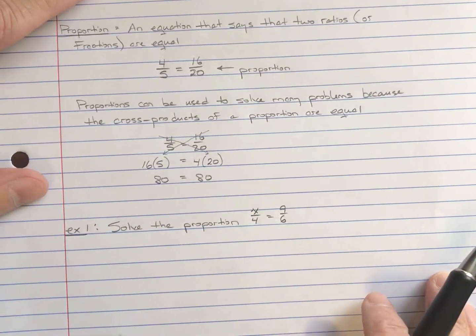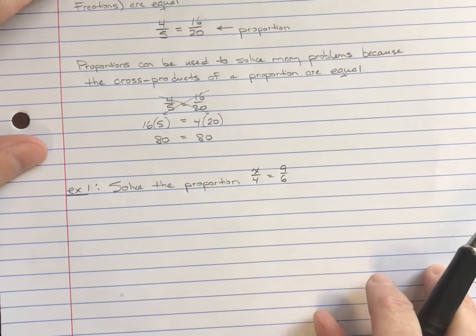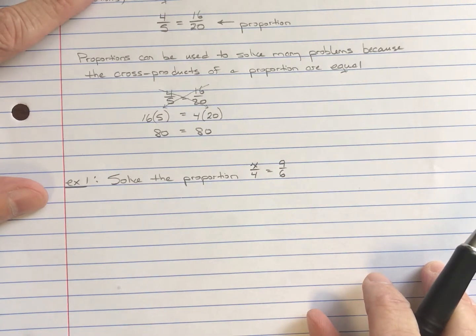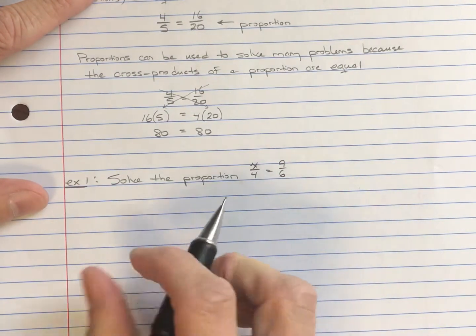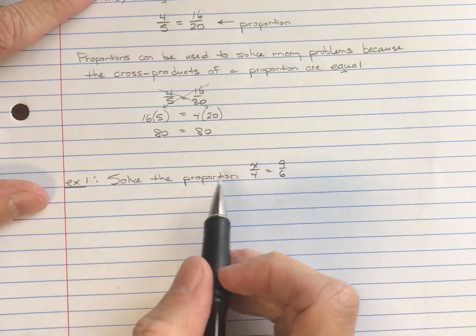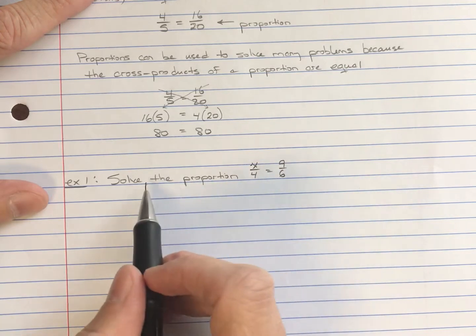Okay, let's do some solving. We're going to do probably 6 examples or so to see a variety of ways as to how this works, and throw in a variety of suggestions and tips. Okay, so we're going to be solving proportions. Let's just do some basic math ones first.